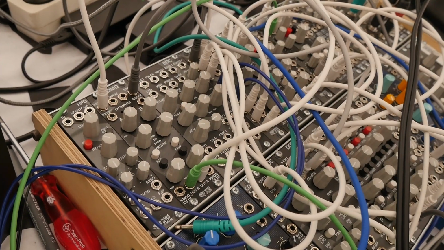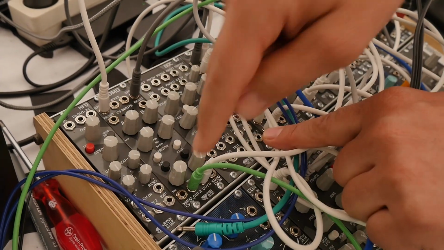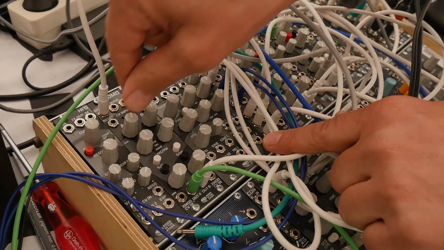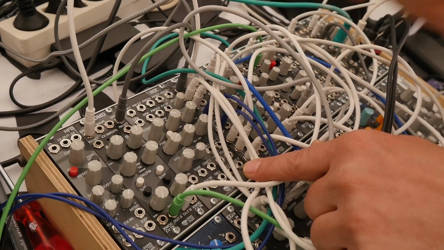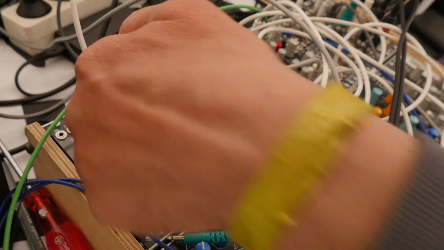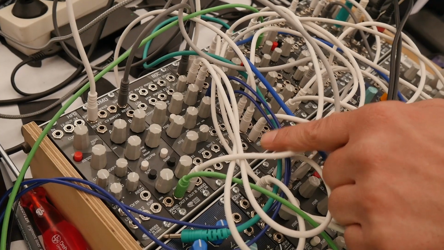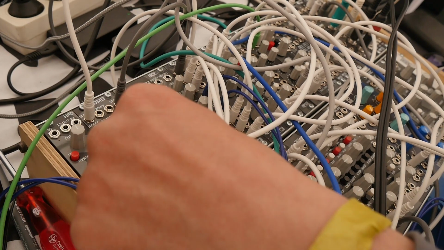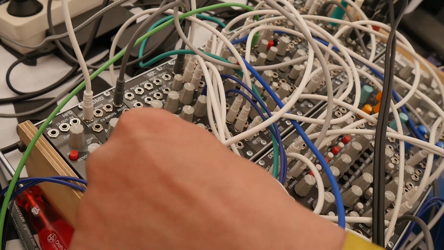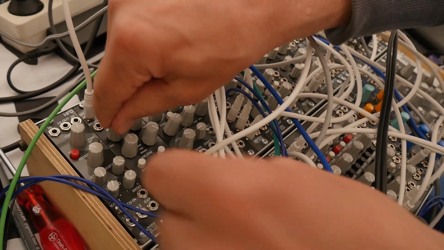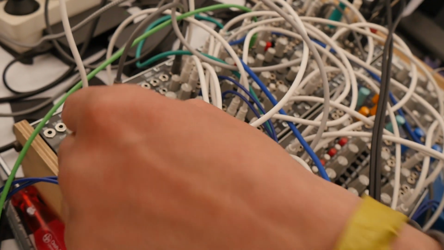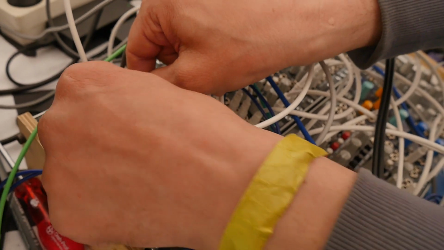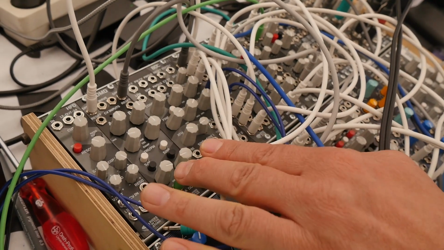And now I do some cross modulation. That means the other LFO modulates the second one. Right, wow. And cross. The second modulates the first one. Ah, so go backward and forward between them. Excellent.